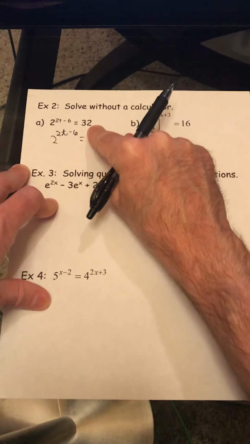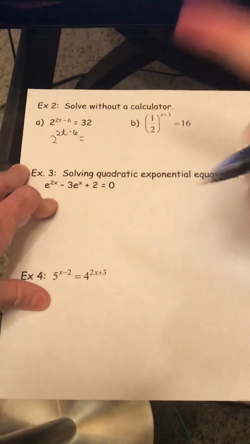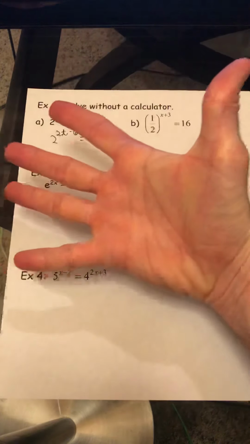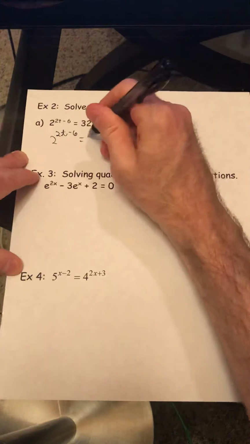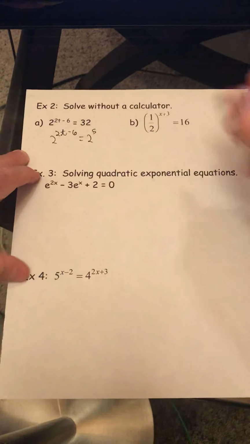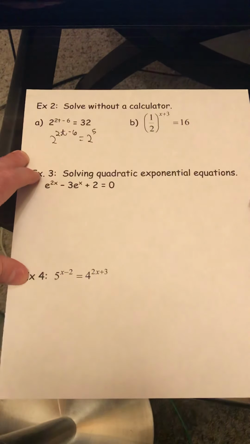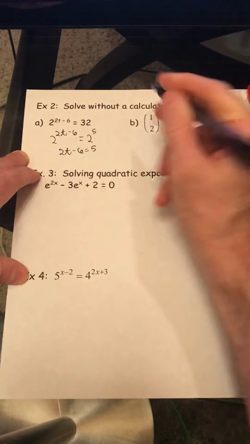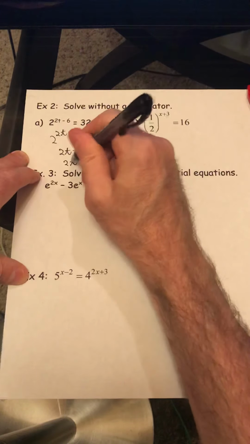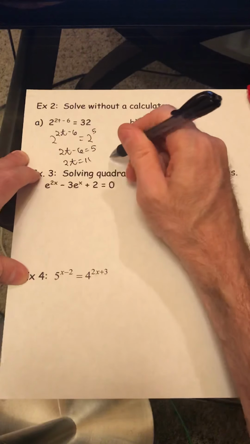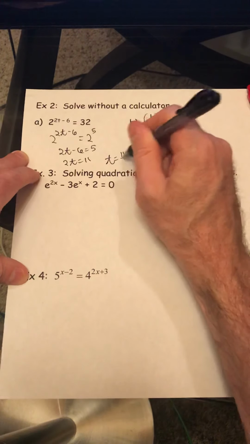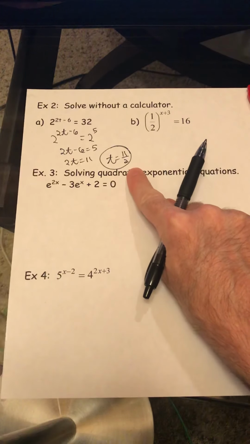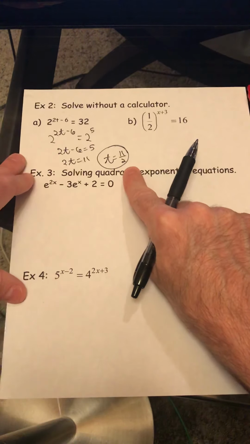Now, 32. 2 to the first is 2, 2 to the second is 4, 2 to the third is 8, 2 to the fourth is 16, 2 to the fifth is 32. So again, that one-to-one property says we can now set 2t minus 6 equal to 5, and then 2t equals 11, divide by 2, and t is 11 halves. So again, not too bad to do without your calculator.